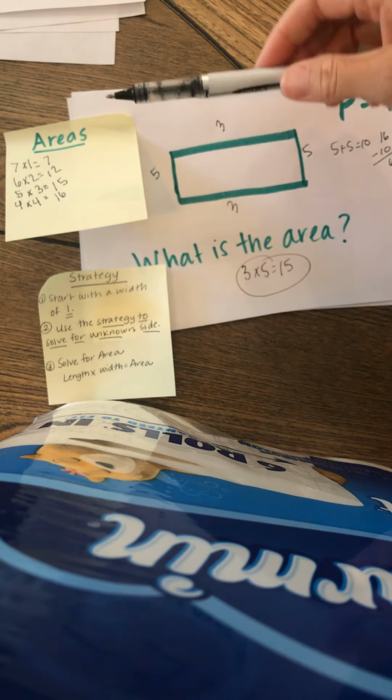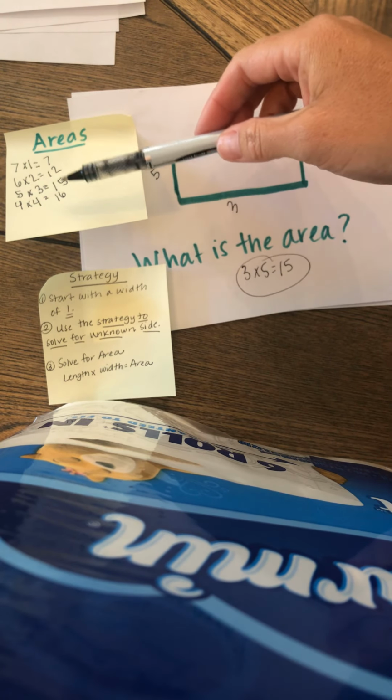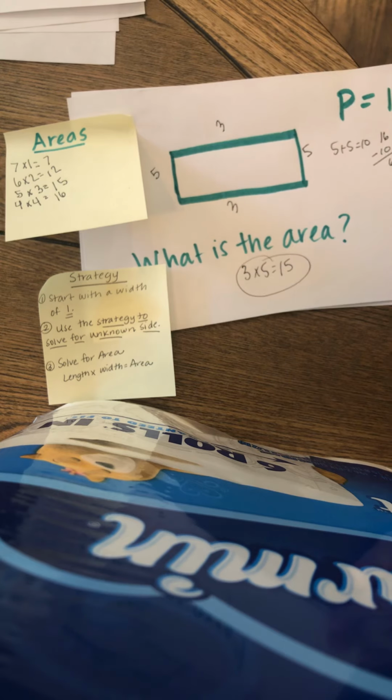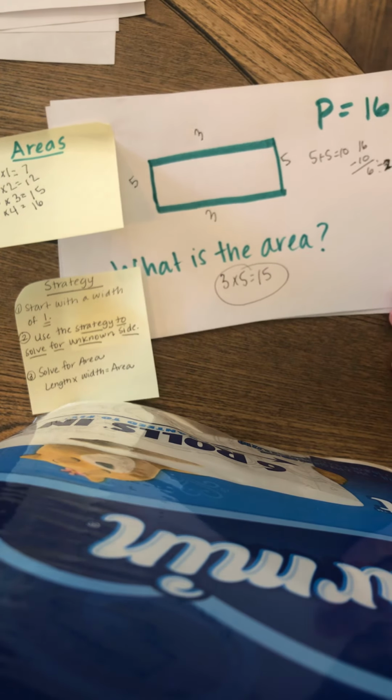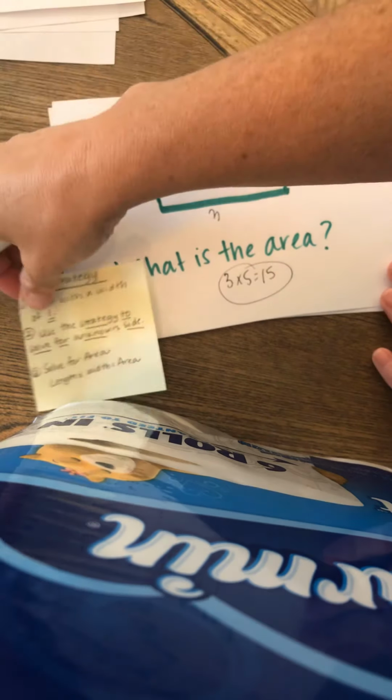So the areas that we can find are 7, 12, 15, and 16. Okay, so the largest area we could get with a perimeter of 16 is an area of 16. And that doesn't always work out that way. It just did with this rectangle. Okay, so now we're going to use that strategy to help us solve a word problem.